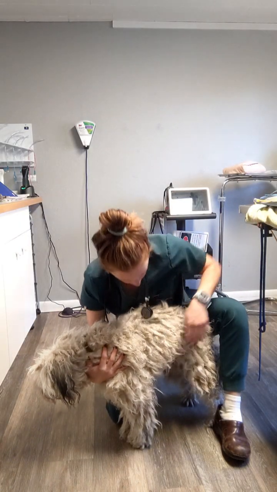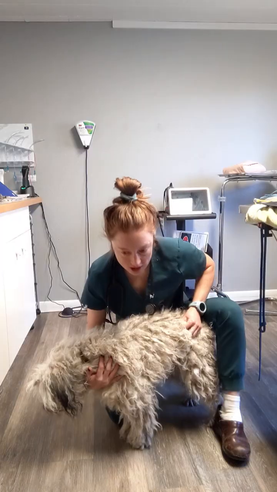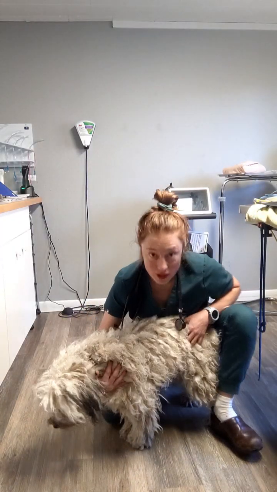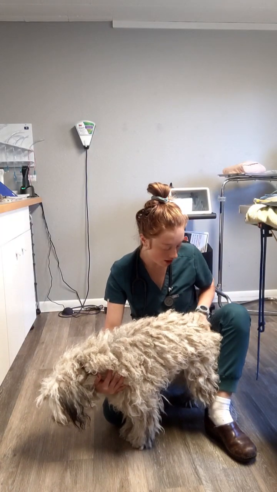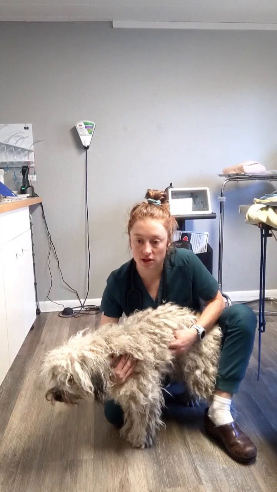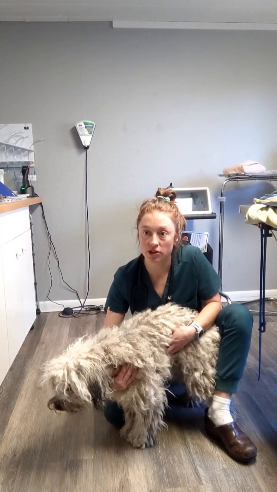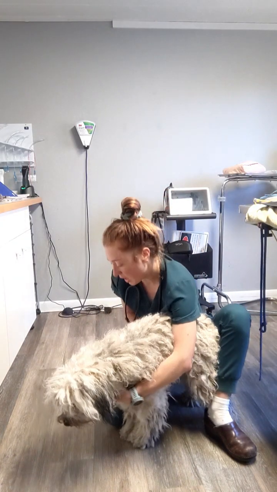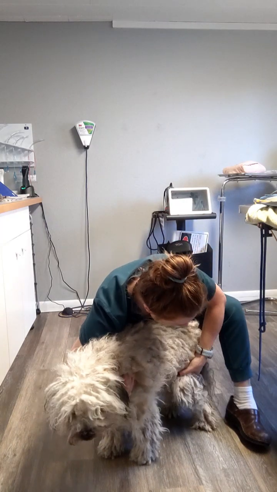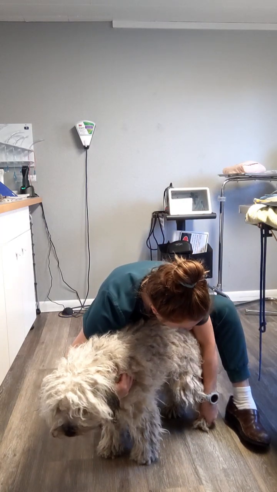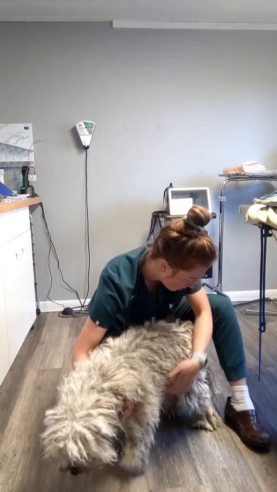Everything feels normal. She's got a unique type of fur, so I want to make sure I physically feel her body condition. And she does feel like a good position. I can feel her hip bones. I can feel the ribs under there, but they're not excessively poking out. So she has a great body condition score. I would say a 5 out of 9. Feel her back legs, which look really good.